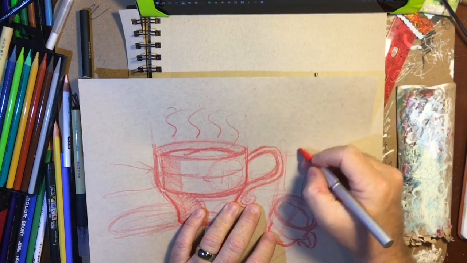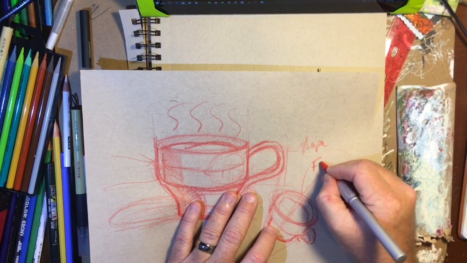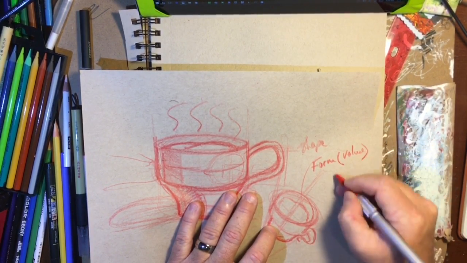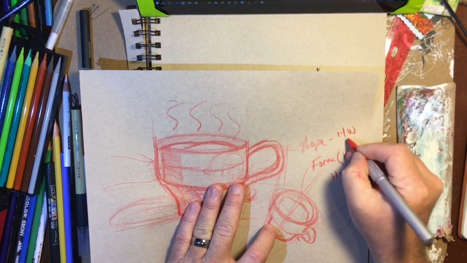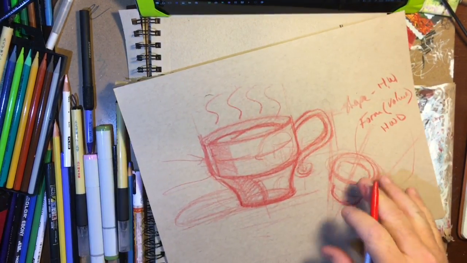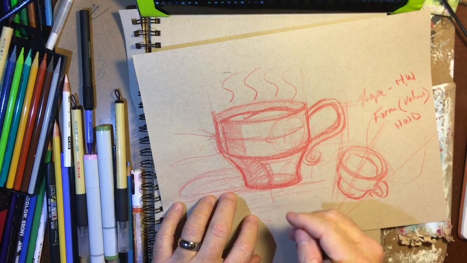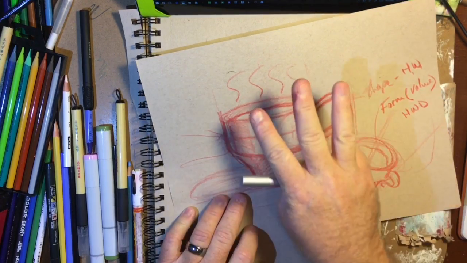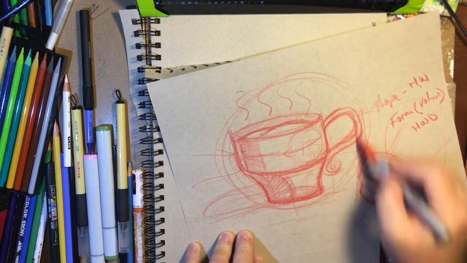So the two that we've learned today are shape and form, which includes volume, height, width, depth. Shape is height, width. Okay, remember that. Shape is height, width, 2 dimensions. Form is height, width, depth, 3 dimensions. We think in 3 dimensions, so we're going to relate to this concept better.